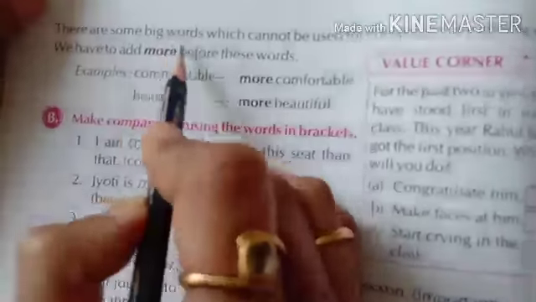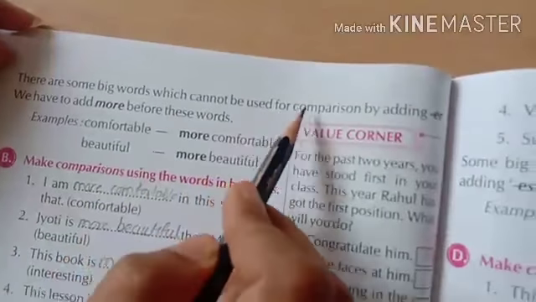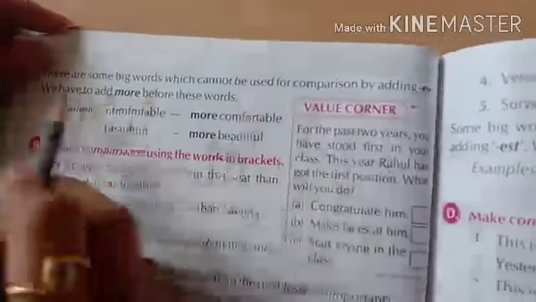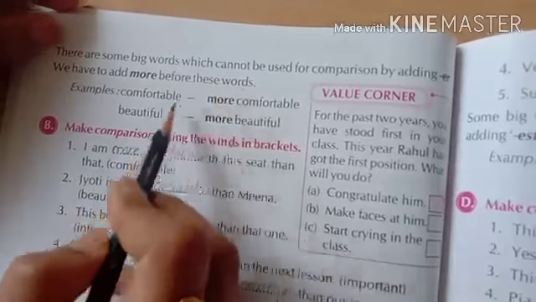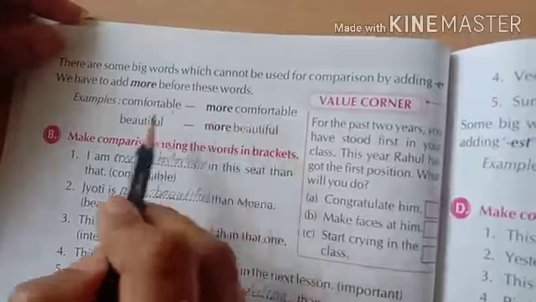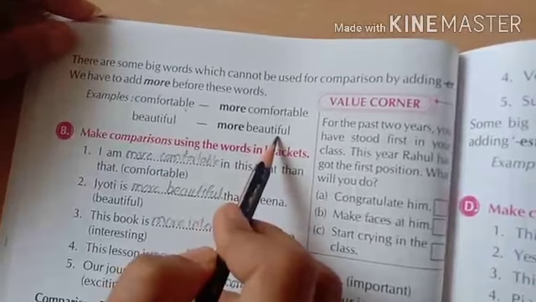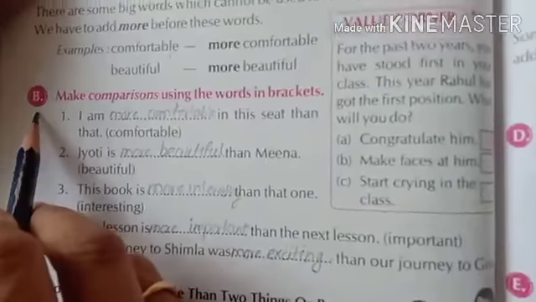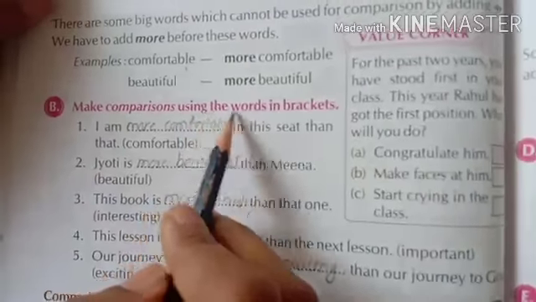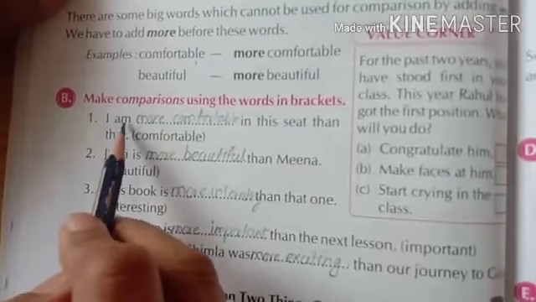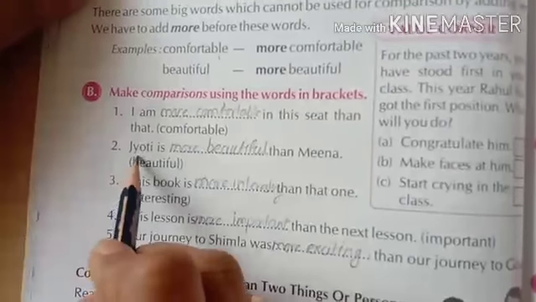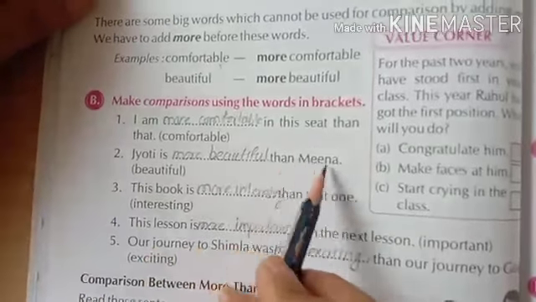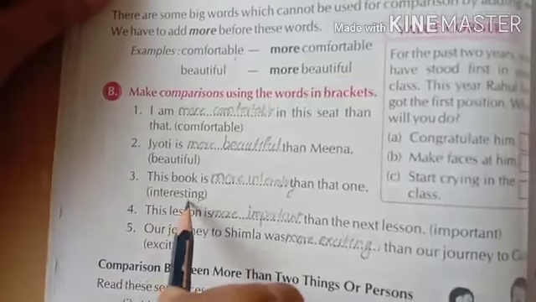Understood? Turn the page. There are some big words which cannot be used for comparison by adding er. We have to add more before these words. Comfortable, more comfortable. Beautiful, more beautiful. Question B. Make comparison using the words in the brackets. I am more comfortable in this seat than that. Jyoti is more beautiful than Meena. You have to solve the remaining.